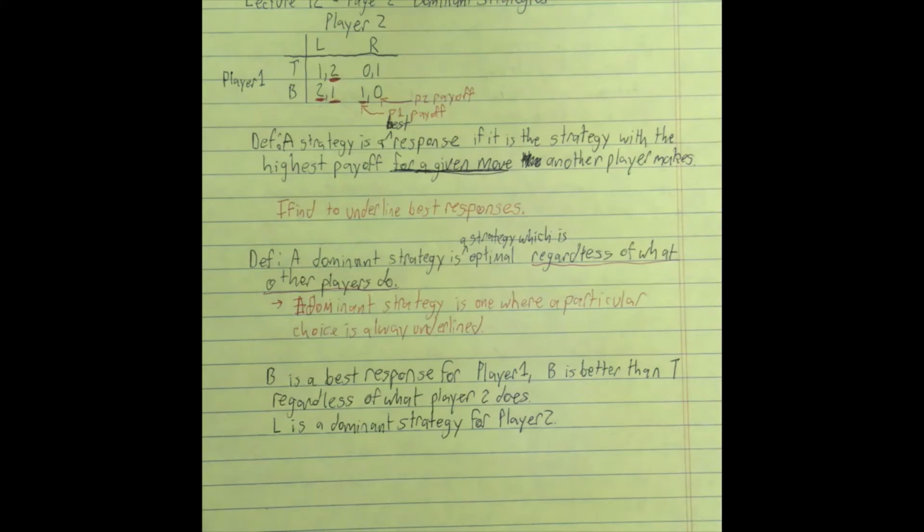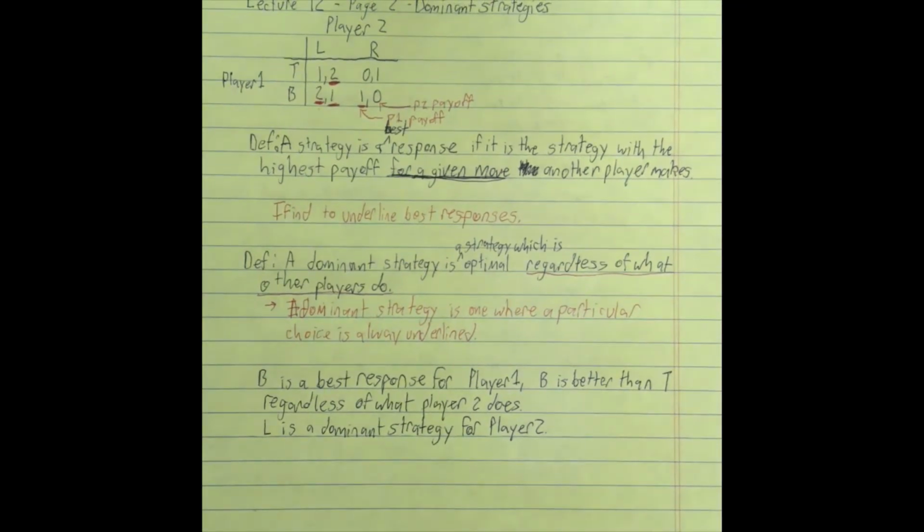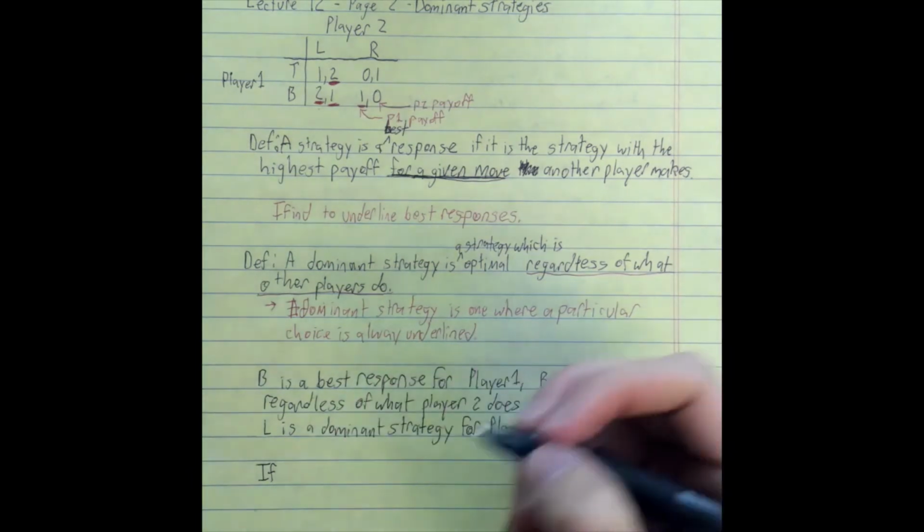If a player has a dominant strategy, we feel pretty confident that they'll use it because it always makes sense to use. It's always the best thing that they could do, so we think that they should do this. It doesn't really matter what they're thinking about what other players are going to do. It always makes sense, so why shouldn't they do it? And so we normally think that players will play dominant strategies. If each player has a dominant strategy, then we feel pretty confident that that will be the outcome of the game, and we'll call that an equilibrium in dominant strategies.